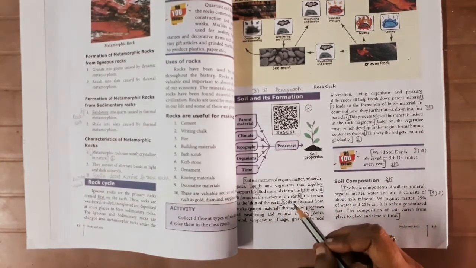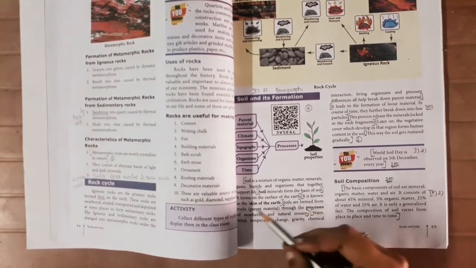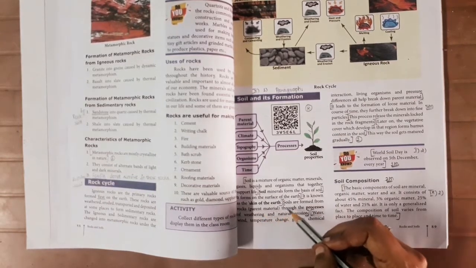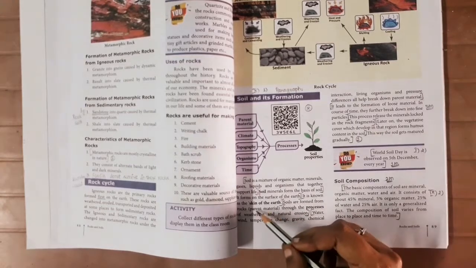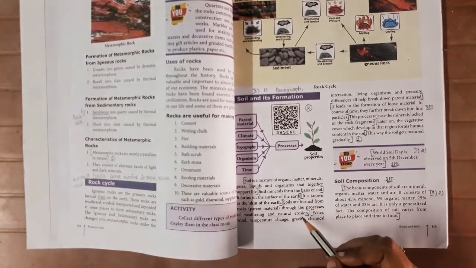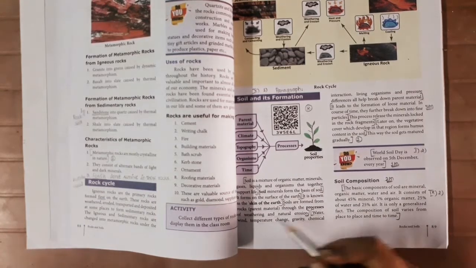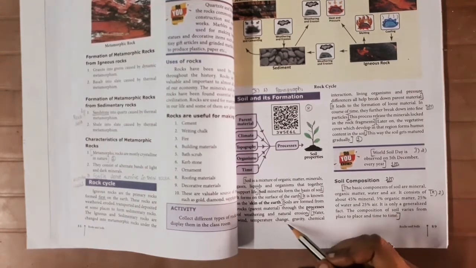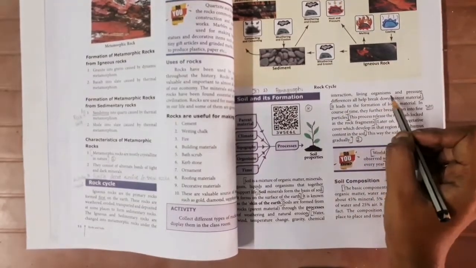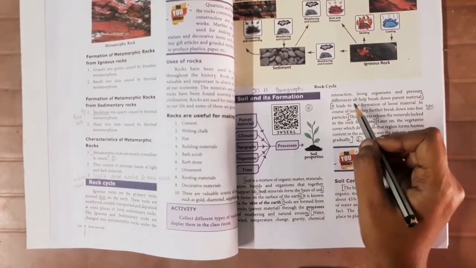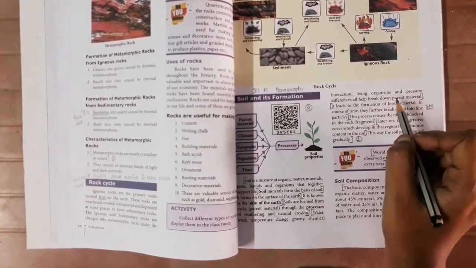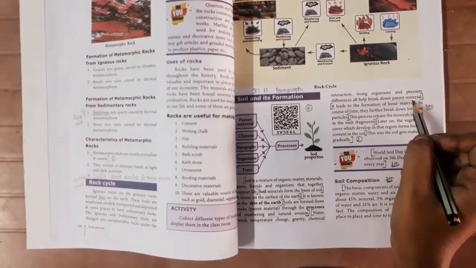The next point, soils are formed from rocks. The rocks are otherwise called as parent material. We already saw this in the last class. It is called parent material through the process of weathering and natural erosion. Water, wind, temperature change, gravity, chemical interaction, living organisms and pressure differences all help break down parent material. What is parent material? Rock is otherwise called as parent material.